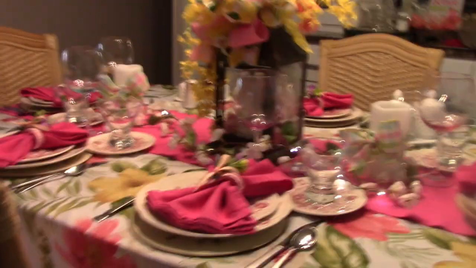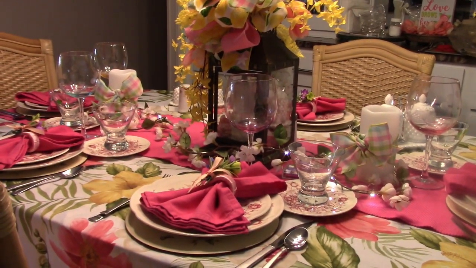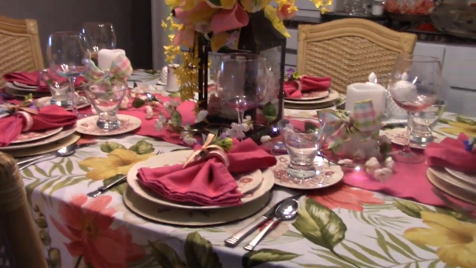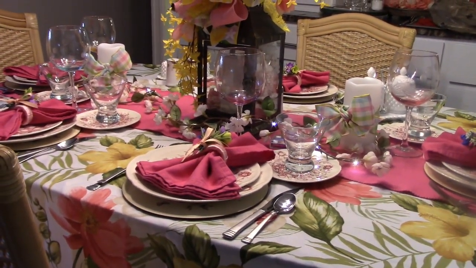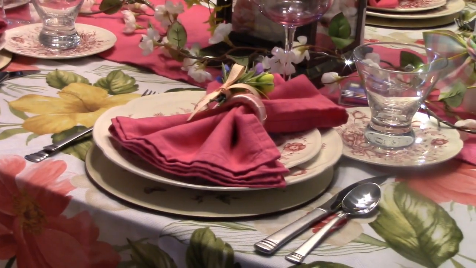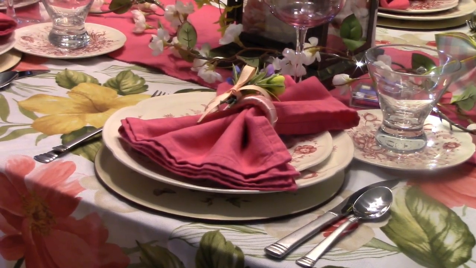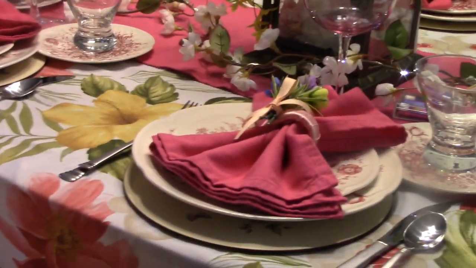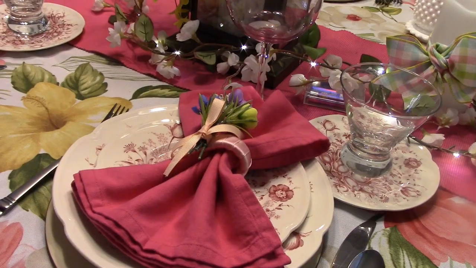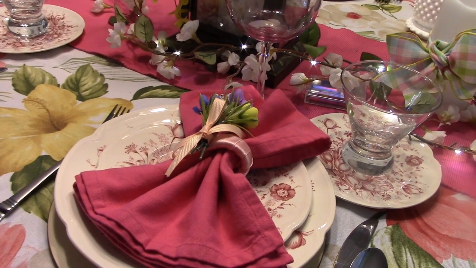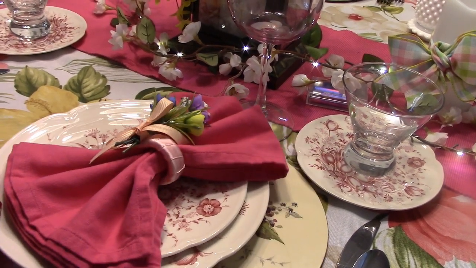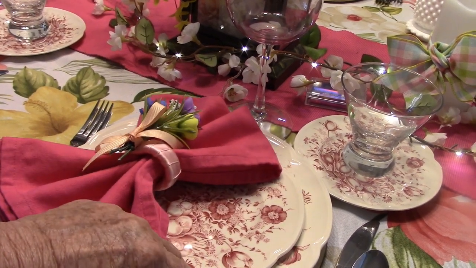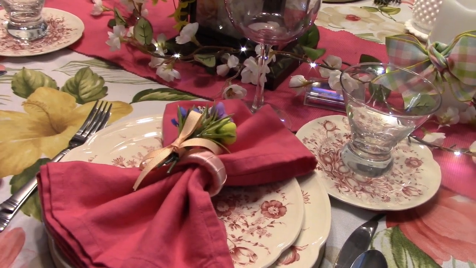But that's the table. And you can see I'm going to take you into one of the place settings and give you a little bit closer view of how I have it set. And I'm sorry, a little rocky. I moved this and it's on a stand and it hits the stand when I try to move it. So, okay, here we are. We have the napkin on the plate. In the bottom, I have a charger, and I have the dinner plate, and that's the salad plate. And then the napkin is on the top of the salad plate.